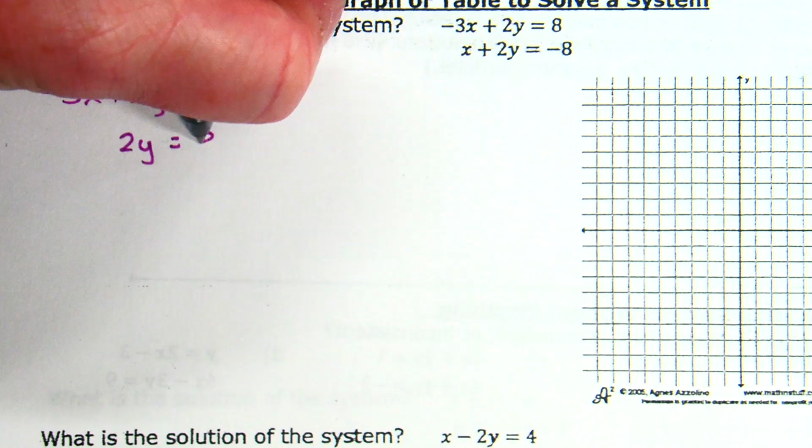Now how do I get y by itself? We're going to divide it by 2. Since it's 2 times y, we're going to divide by 2. If I divide that one by 2, divide every term in the problem by 2.